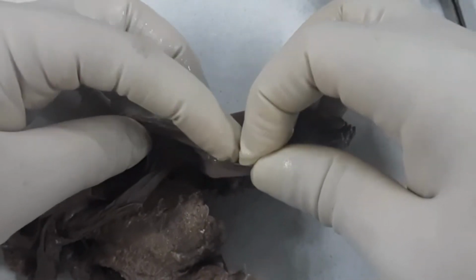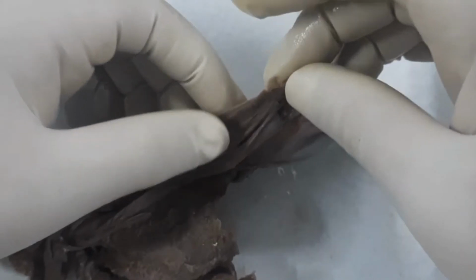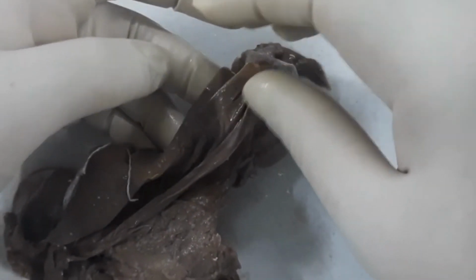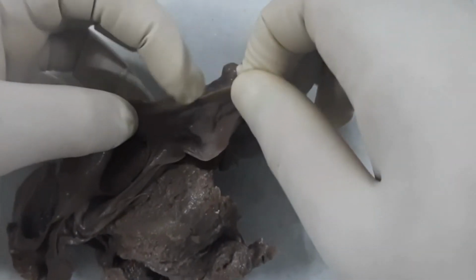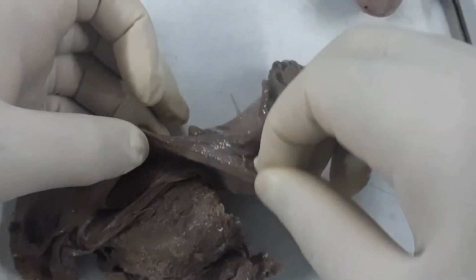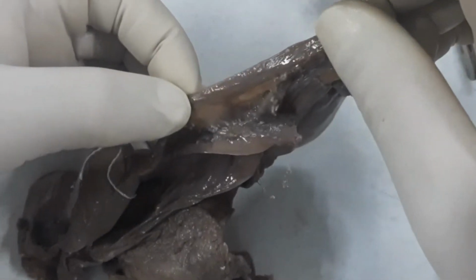This structure also goes between two layers of the peritoneum of the broad ligament, and this is the round ligament of the uterus, and here was our fallopian tube.